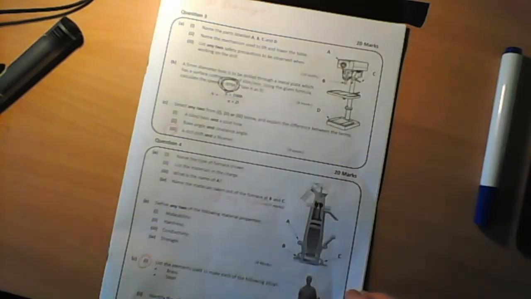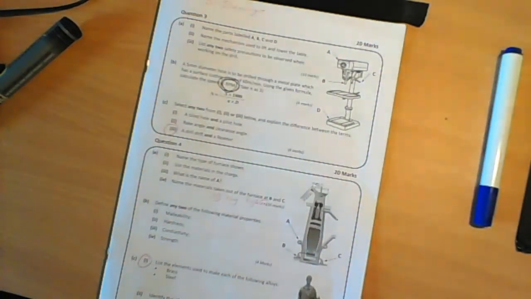Let me just fix this light a wee bit, it's just not great now. Yeah, a bit better now. Okay, so my sheet of paper, where is that here?